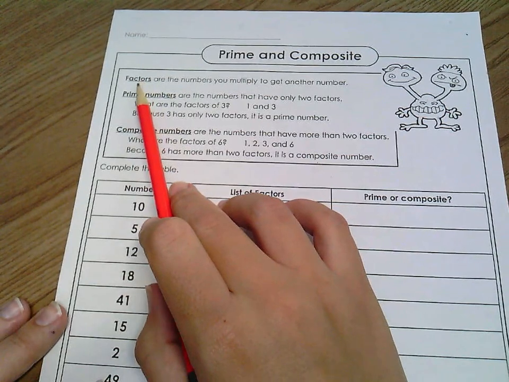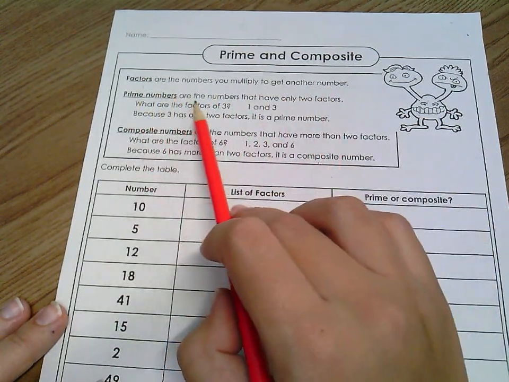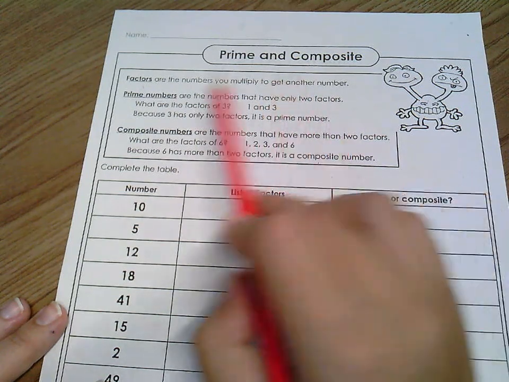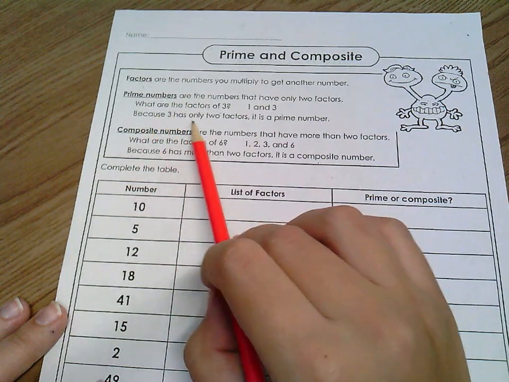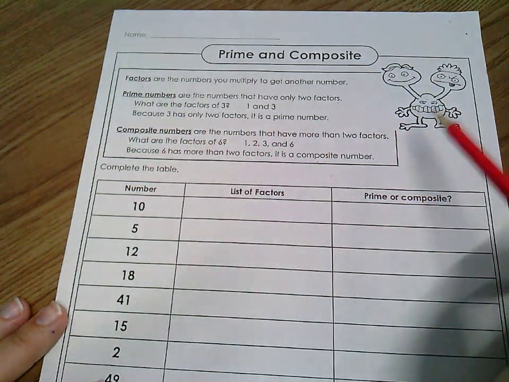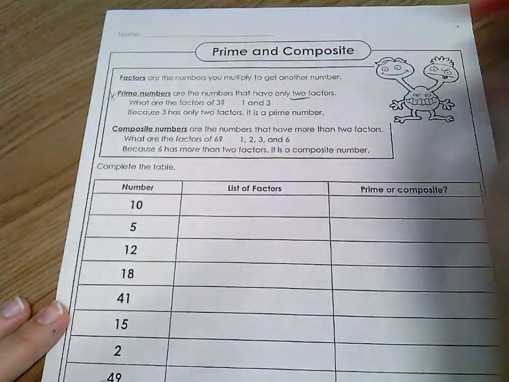Let's review, please. Factors are the numbers you multiply to get another number. Prime numbers are the numbers that only have 2 factors. What are the factors of 3? 1 and 3. Because 3 has only 2 factors, it is a prime number. So prime only has 2 factors.